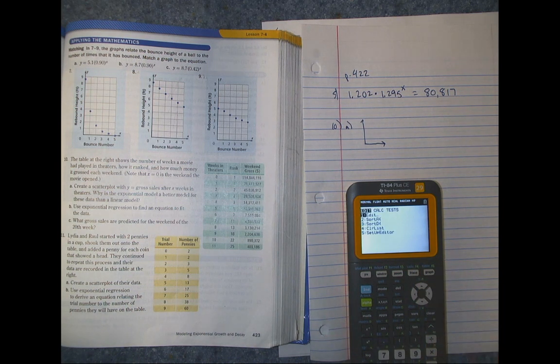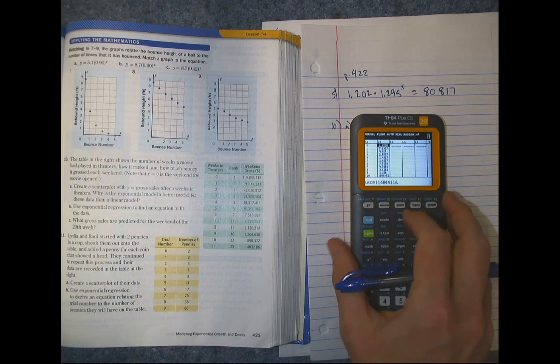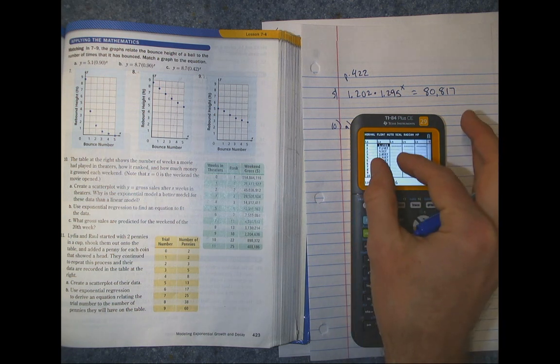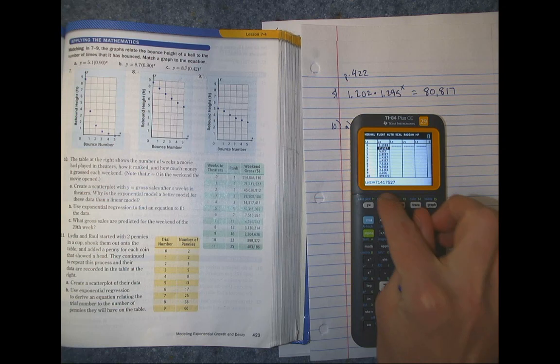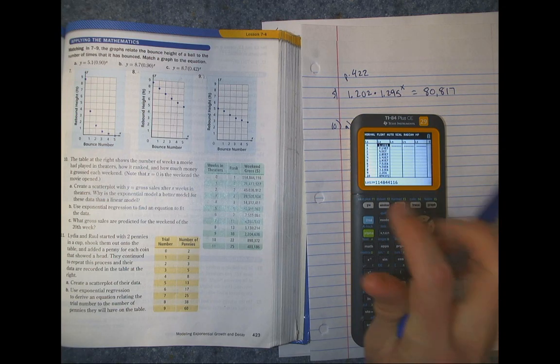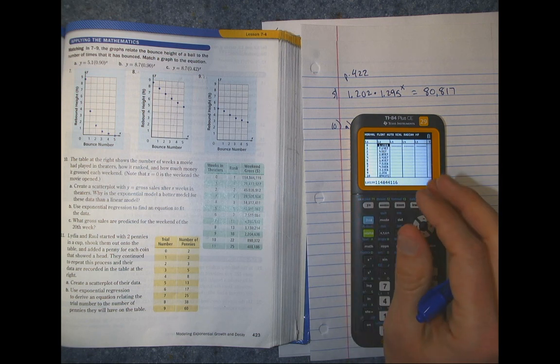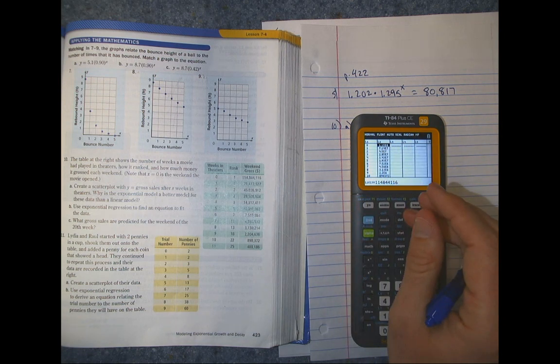And again, I've already gone to stat, edit, and I've put all of these in. You'll notice these little E's is just because those numbers are so big they can't fit in this little screen, but when you highlight them, you can see the full number. So they're there. There's just not enough space in the L2 little cell right there to show it. So the E is just telling you that there's more going on there.